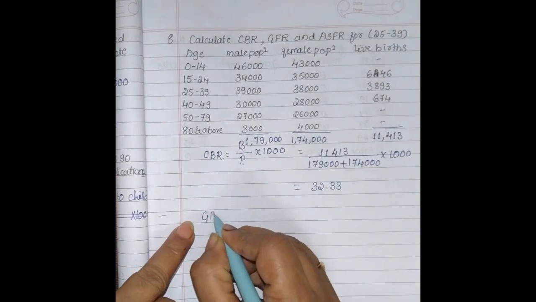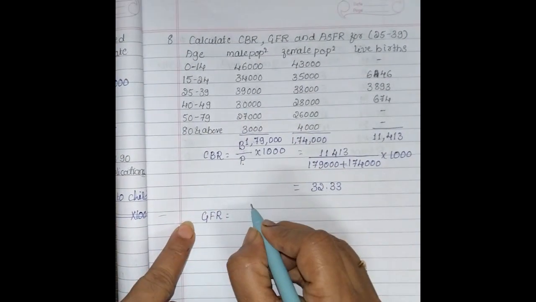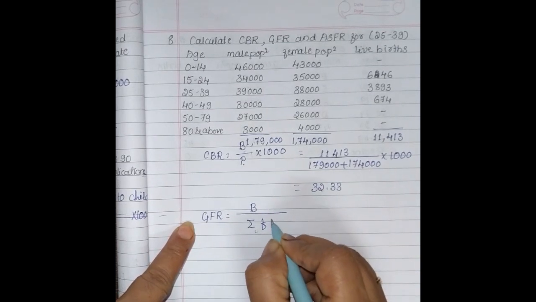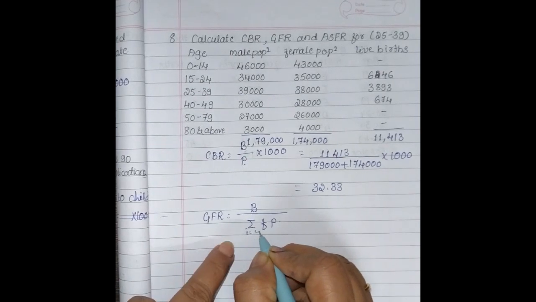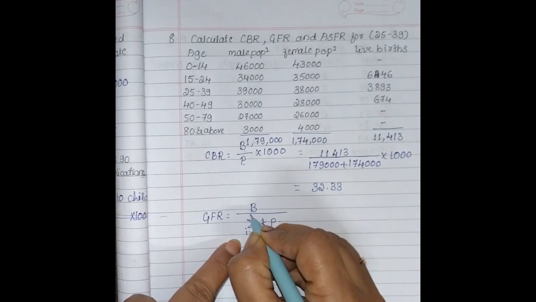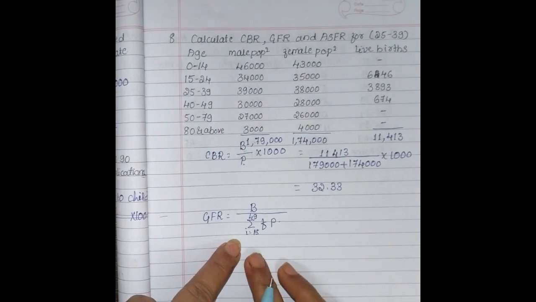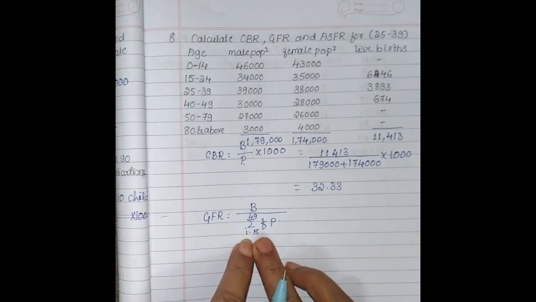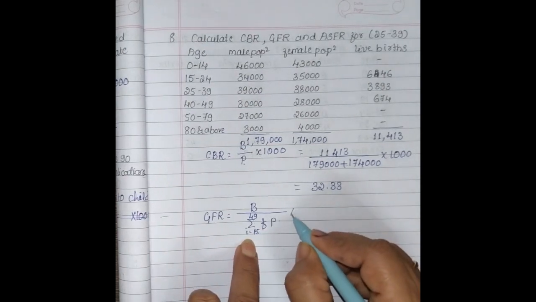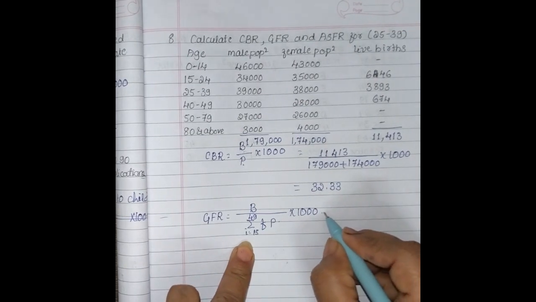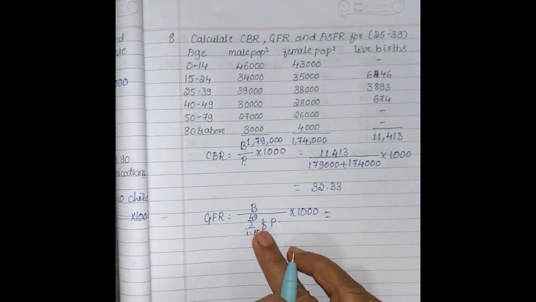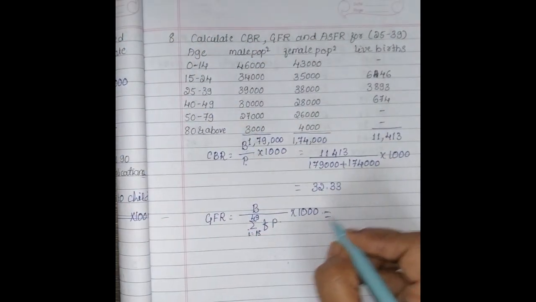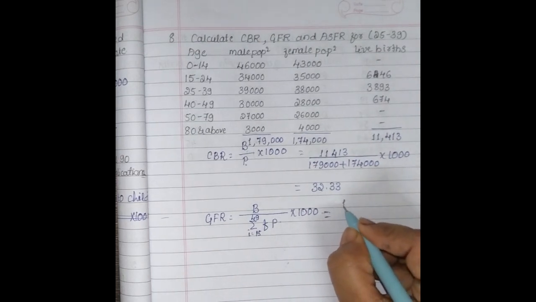Then GFR, I am writing here the short formula. The number of births is the same, but the female population is where I equals 15 to 49. The number of births divided by the total number of female population of childbearing age, that is 15 to 49, into 1000. Okay, you have to write the full formula. When you write in the exam, it is better to write the full formula. This is also correct, but you have to write the full formula.